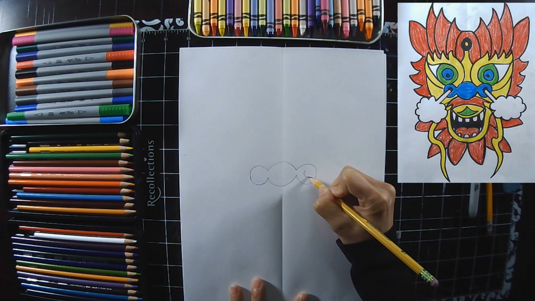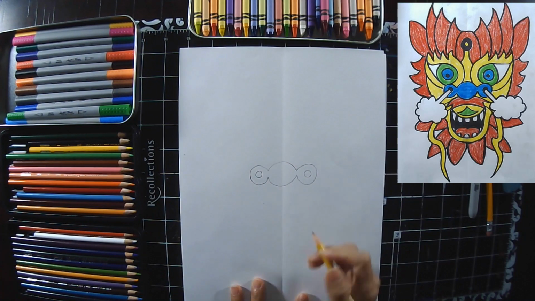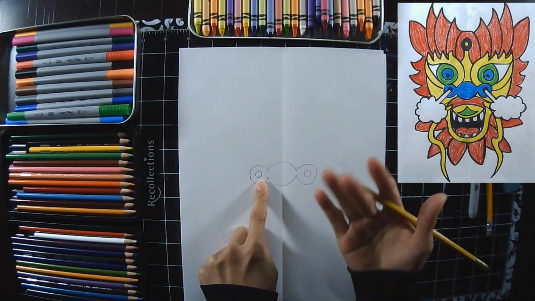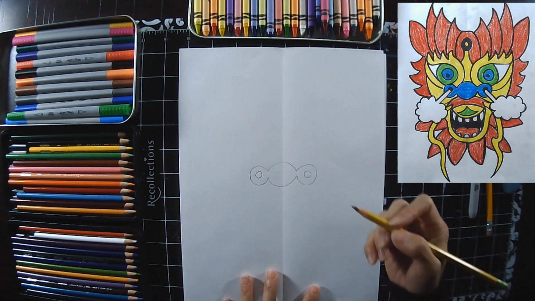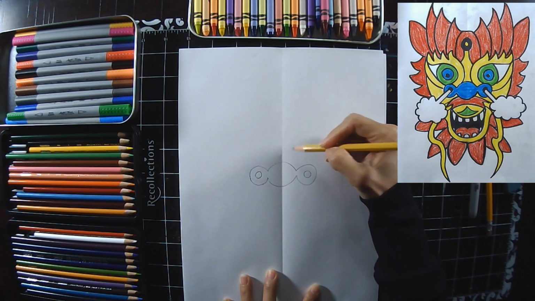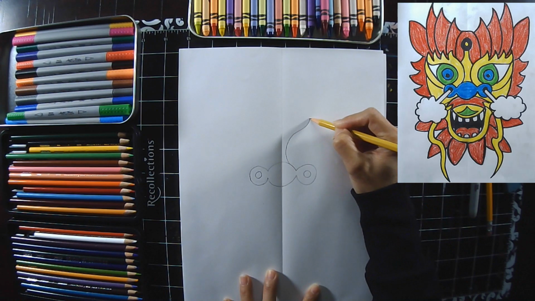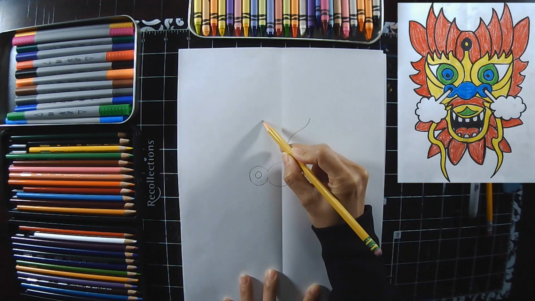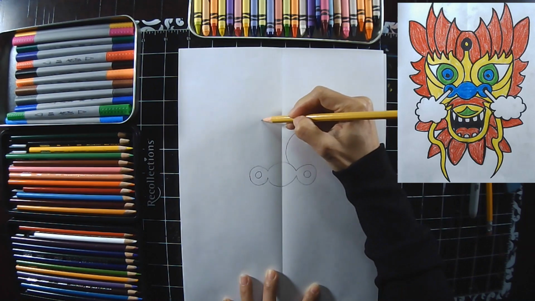And I'm going to do another circle on the inside. They may not be entirely the same, but you get the idea. One happens on one side, happens on the other side. Let's go ahead and create around the eye. One line that goes that way. So I'm going to do the same on this side. I put a little dot, that way I know where I'm going to go.